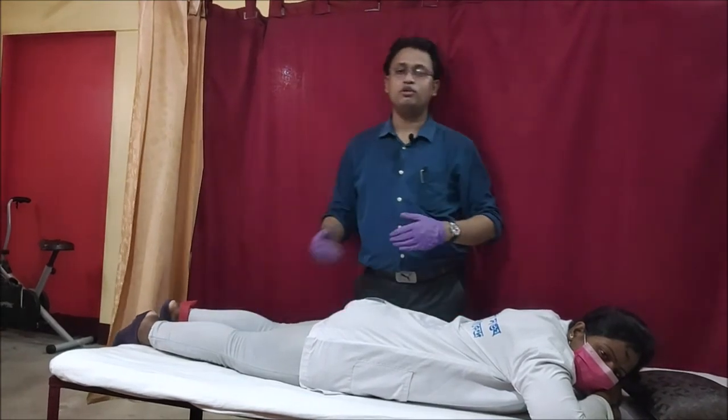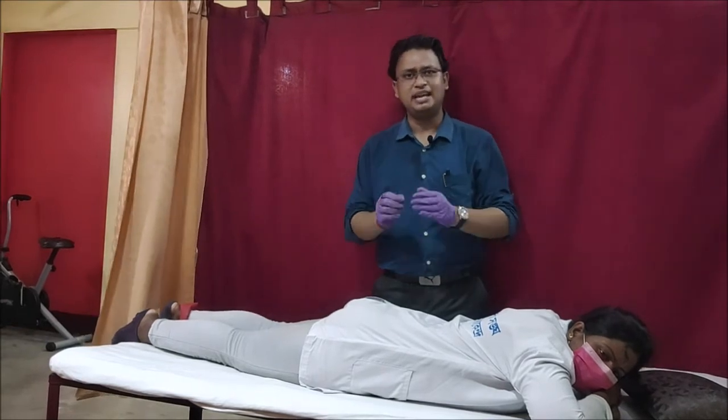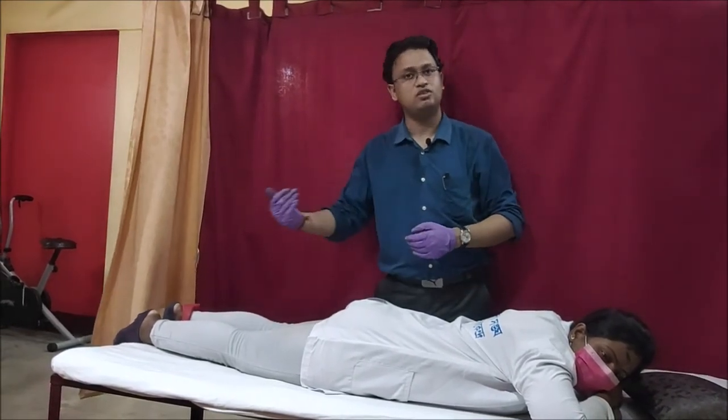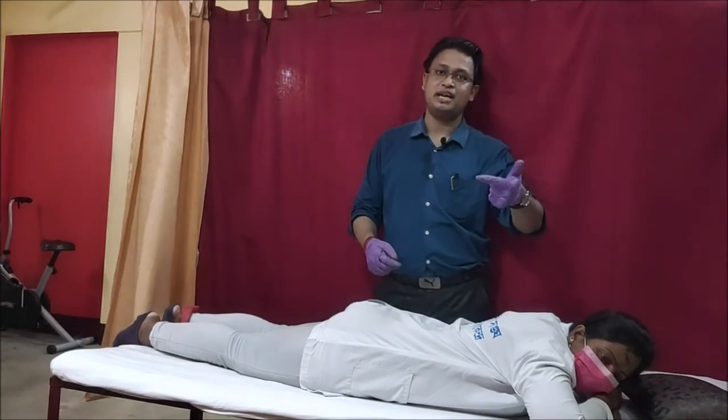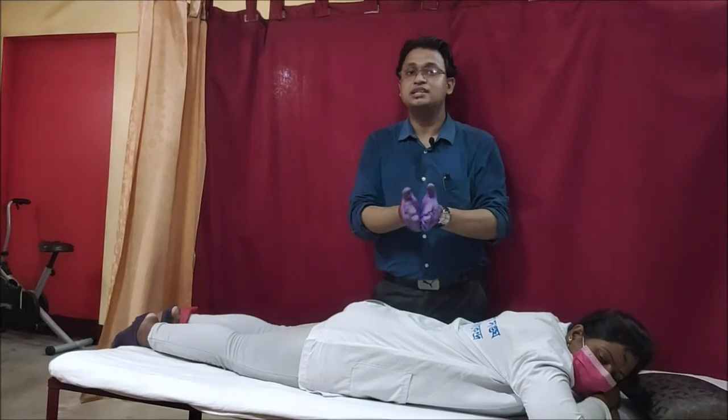So like this we will repeat it 10 times. When we do the TheraBand exercise, we repeat 10 times for the hamstring and again for the calf, and the same, 3 times as a set, you need to do. So that is the TheraBand exercises.